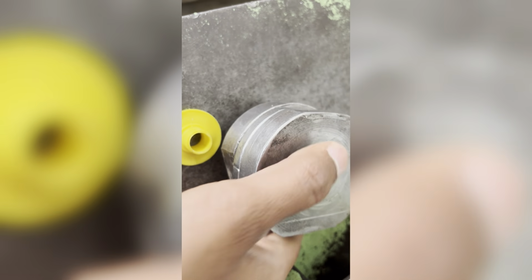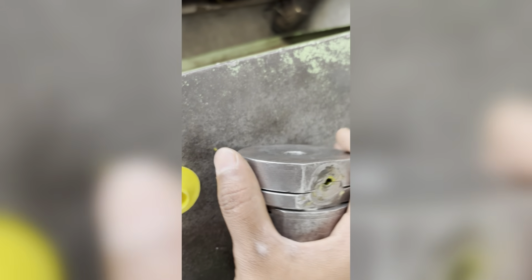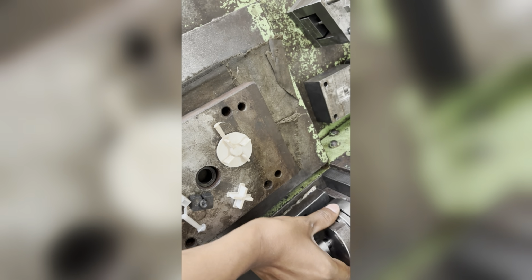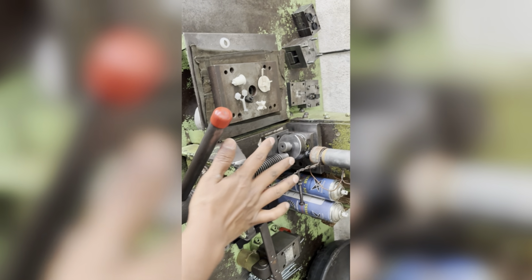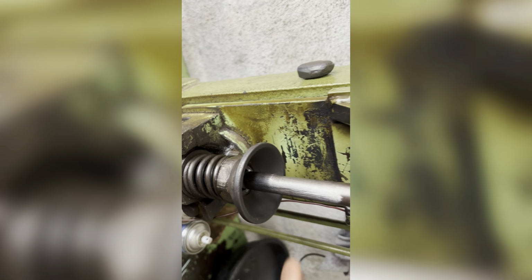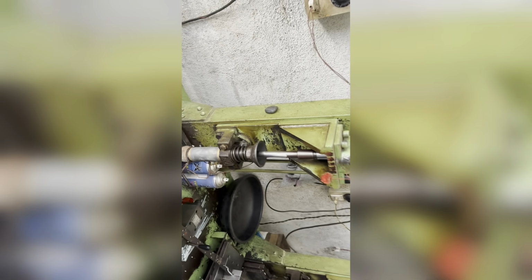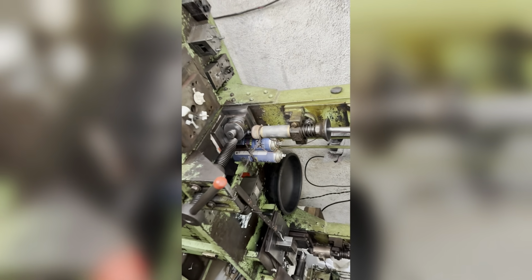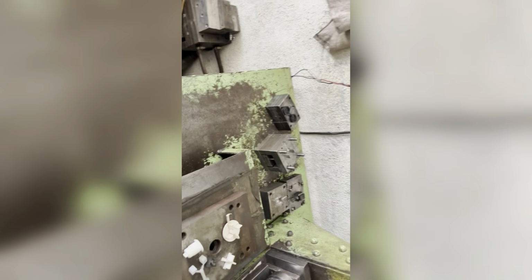Then we will close up this mold and put it into the machine. Once we feed it into the machine, we have to rotate this and clamp the mold tightly, and then we need to feed the material here, and then we will press and the heated material will come out through this and you will get the part.